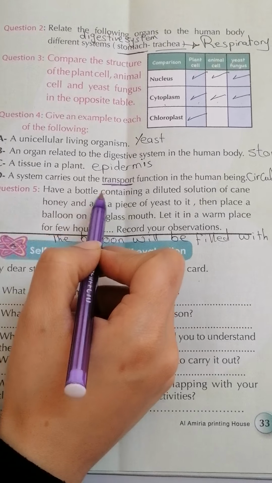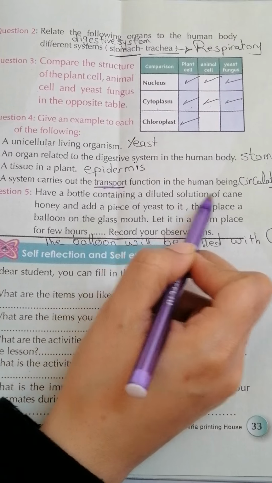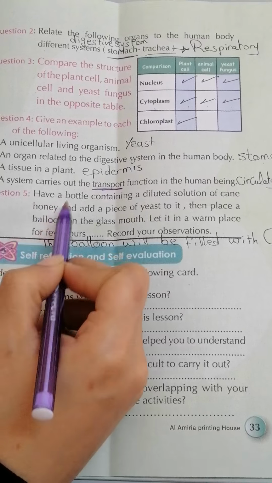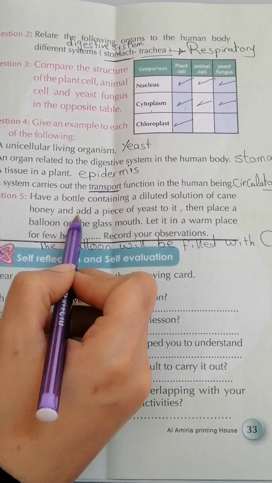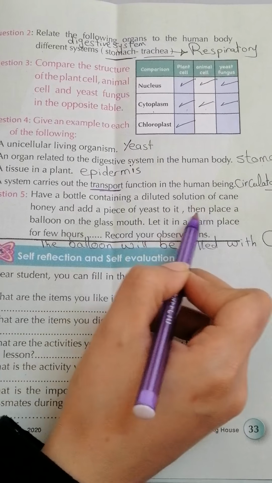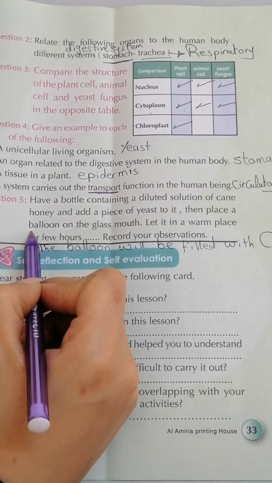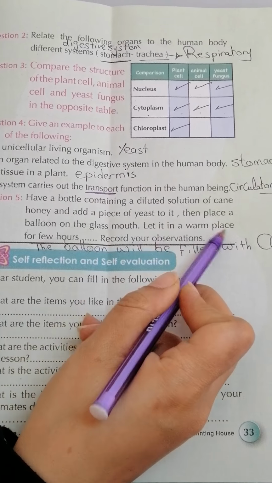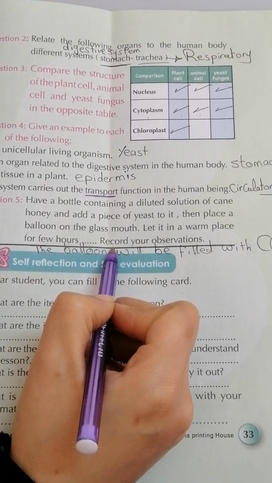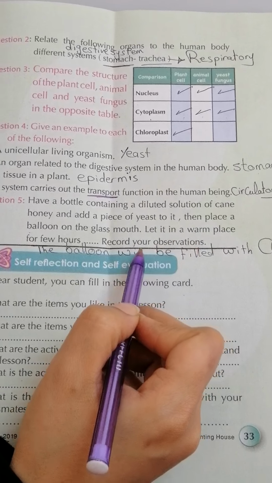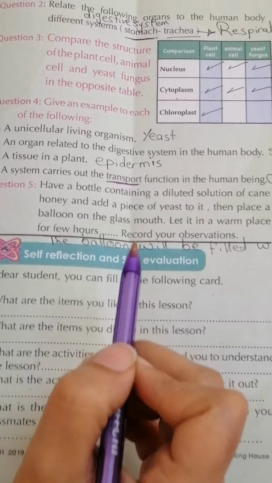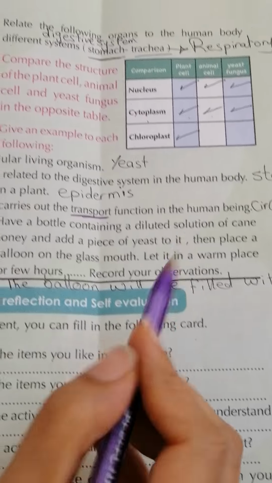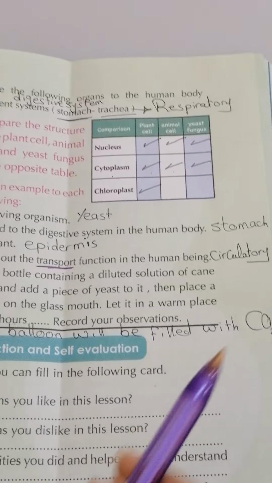Have a bottle containing a dilute solution of cane honey. We are going to put honey and add a piece of yeast to it. Then place a balloon on the glass mouth. Leave it in a warm place for a few hours. Record your observation. We are going to observe that this balloon is going to be filled. It will be filled with carbon dioxide gas.